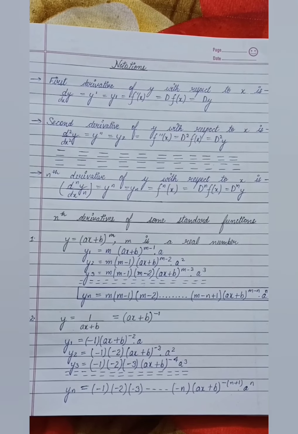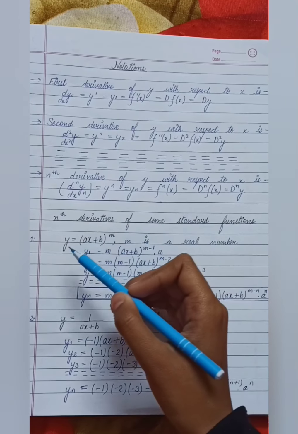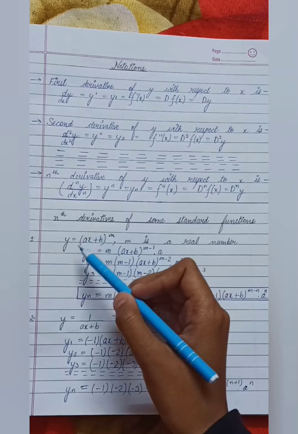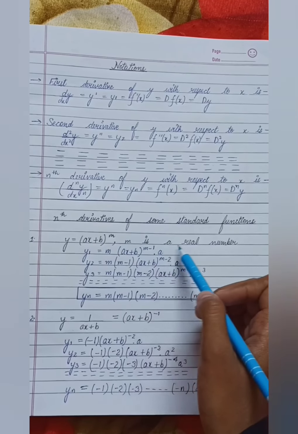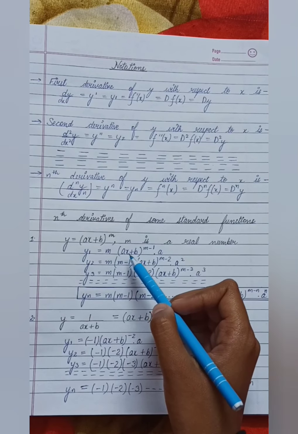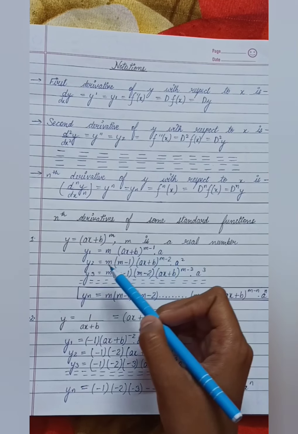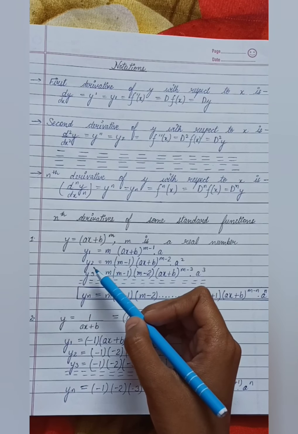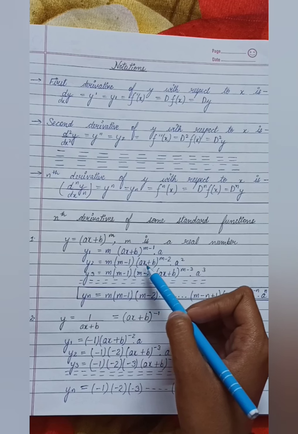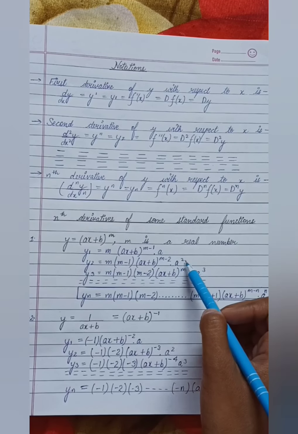Now, let us find out the nth derivatives of some standard functions. Let us consider a function y which equals (ax plus b) whole to the power m, where m is a real number. So, y1 would be equal to m into (ax plus b) whole to the power m minus 1 into a. Now, if we differentiate it again, we would get y2 equals m into m minus 1 into (ax plus b) whole to the power m minus 2 into a square.